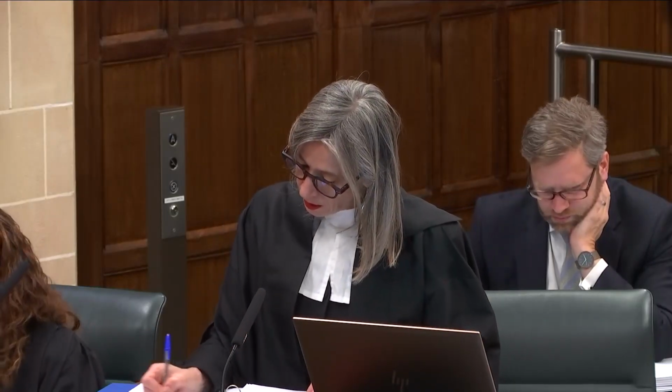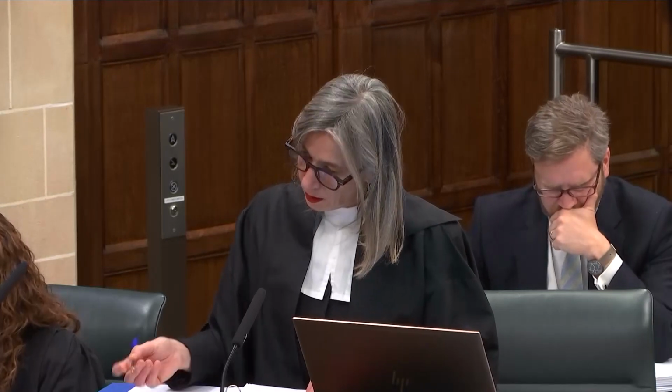And for those reasons, we submit that the Court of Appeal was correct in concluding that the conviction should be quashed and cannot stand. If your lordships are of the view that that decision should be reversed, then as we've indicated, we would ask that this matter be remitted to the Court of Appeal to consider the sentence on the basis that the Court of Appeal didn't actually properly consider the sentence.